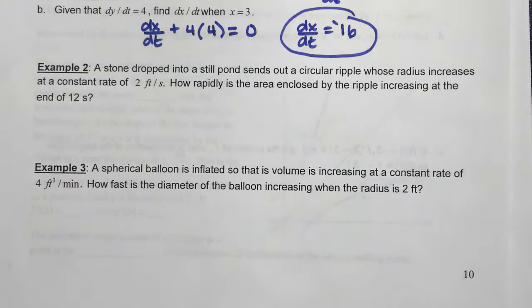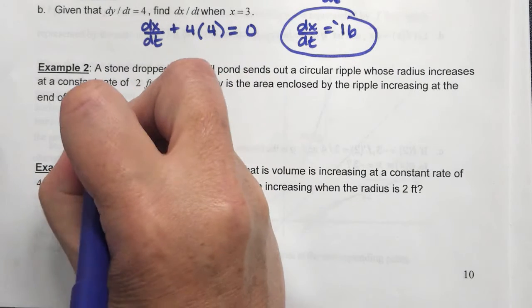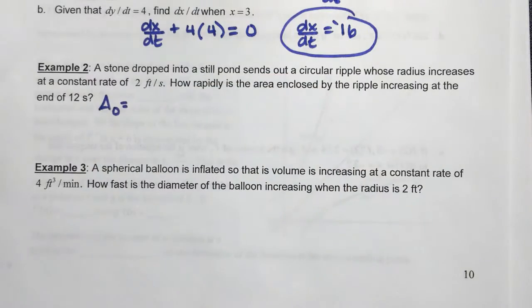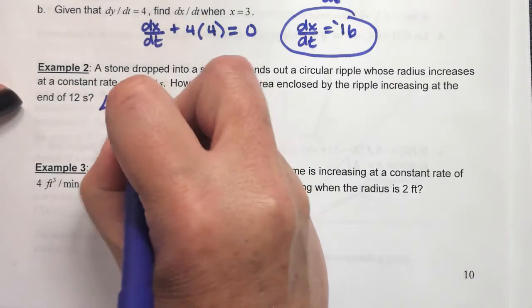So first of all, what geometry formula do you think is applicable to the problem? What's the shape that we're dealing with? We're dealing with the shape of a circle. And we want to know how rapidly the area is. So what is the appropriate geometry formula we're going to apply to this problem? Area of a circle. So what is the area of a circle? Pi r squared.